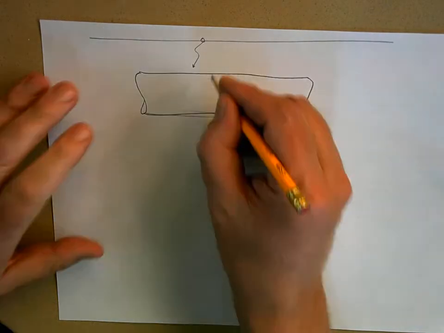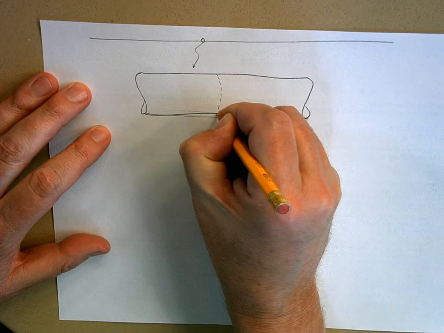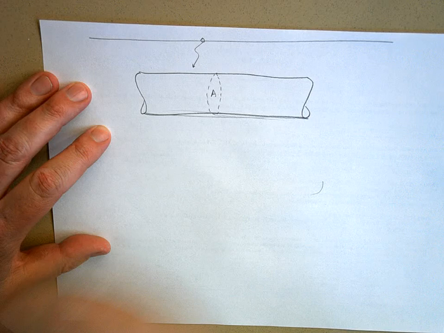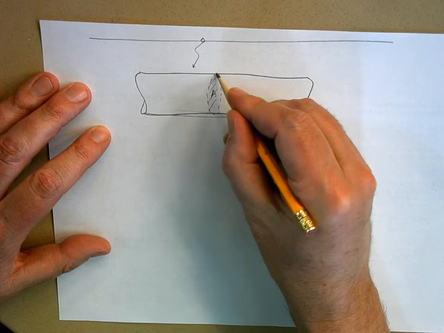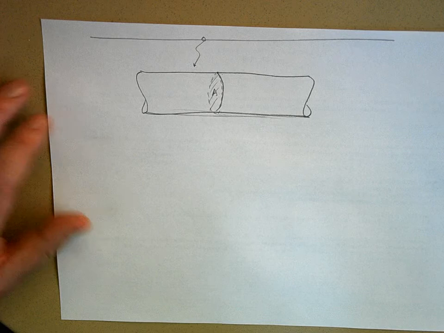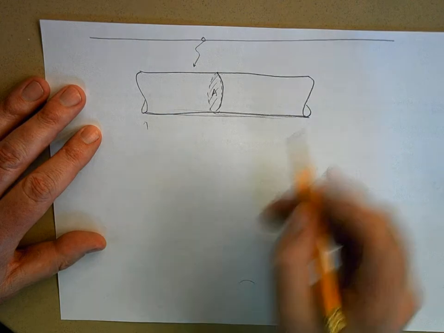Now right here, it's got some cross-sectional area. That's the area of the wire. And maybe from here to here, we're going to call it length.